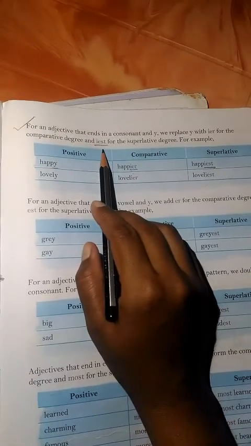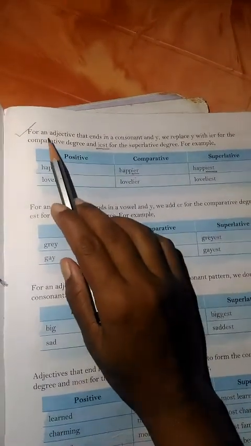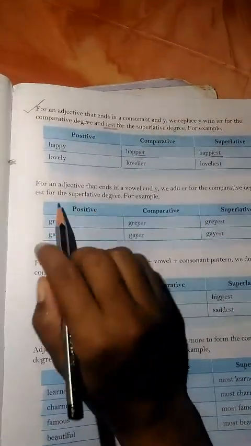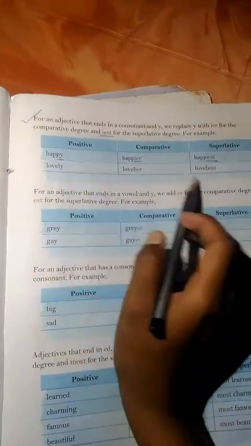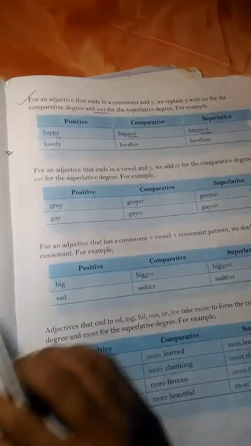If you know the rules, if you read the rules carefully, you will not make any mistake. So please read the rules carefully and then you learn it. Don't just learn like this. First you read the rules, then you learn the adjectives.